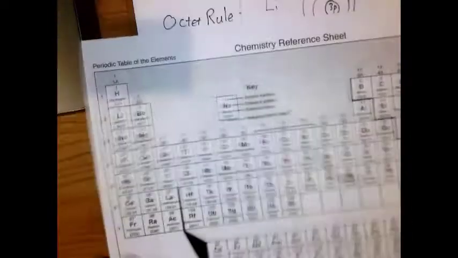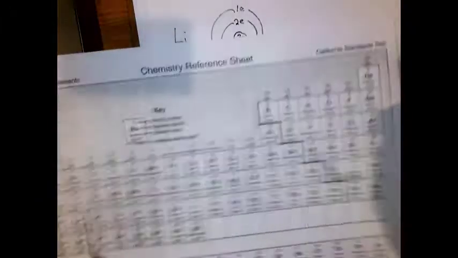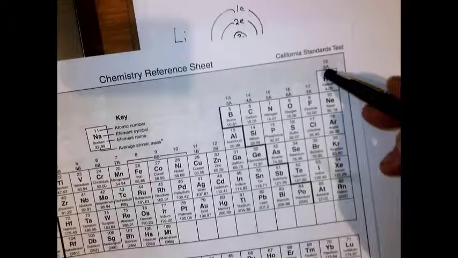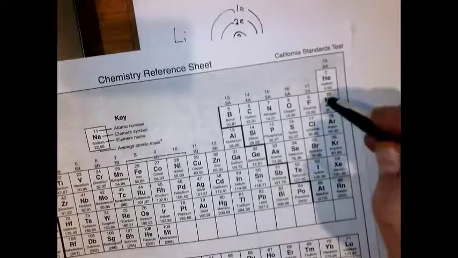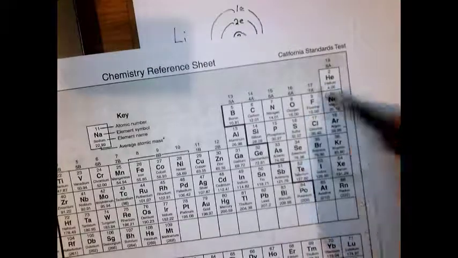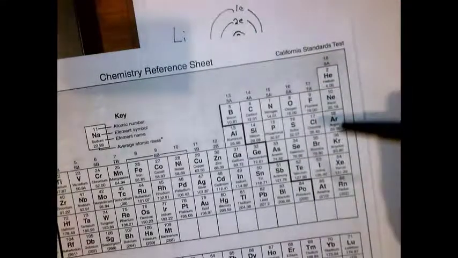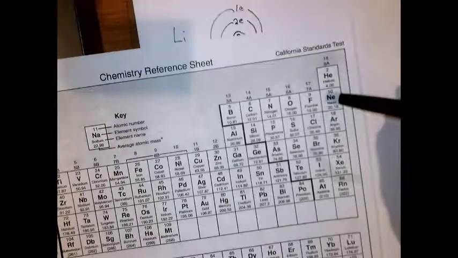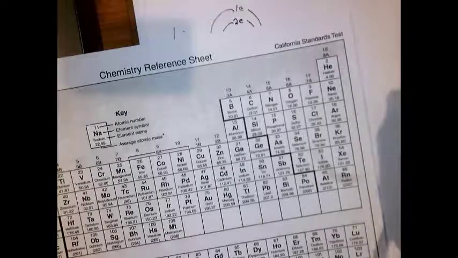The reason why helium is not in group 2 is because helium actually behaves like all of the other ones that have 8 electrons in their outer shell. Basically, all of these have their outer shell filled, because remember it goes 2 and then 8, 8. So chemically, helium behaves like all these other elements in this column.